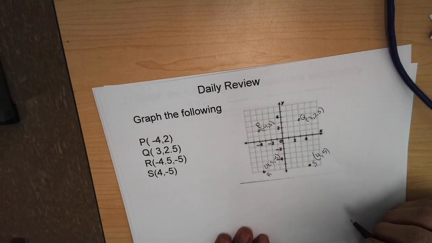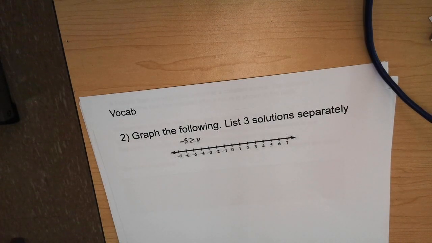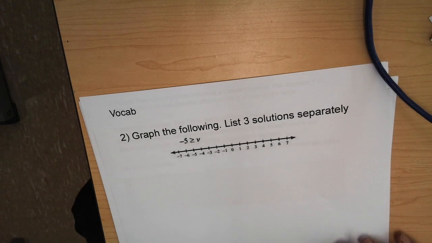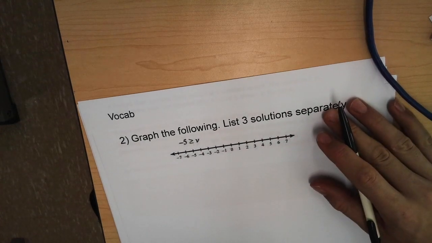Okay, so there you go. Hopefully you came up with the same answer as me. Graph the following. List 3 solutions for v is less than or equal to minus 5 and graph it. So take a minute, graph this, and then check your work.